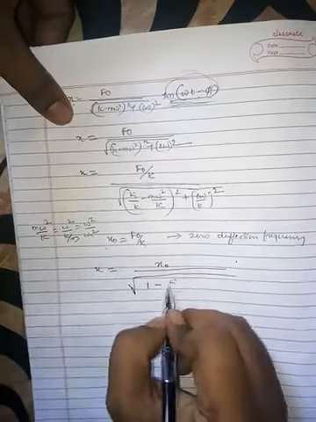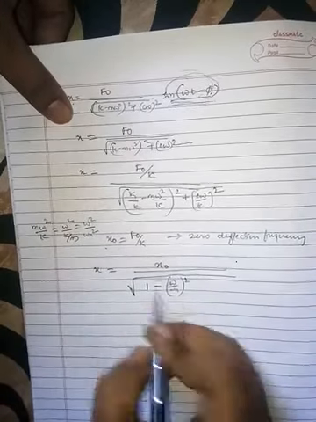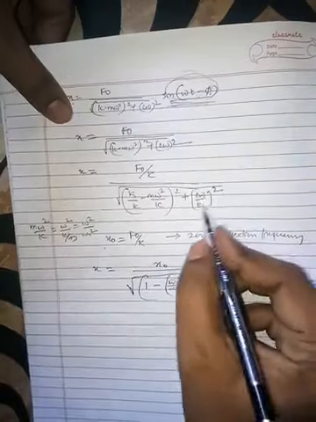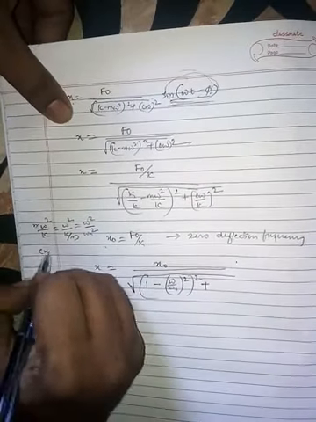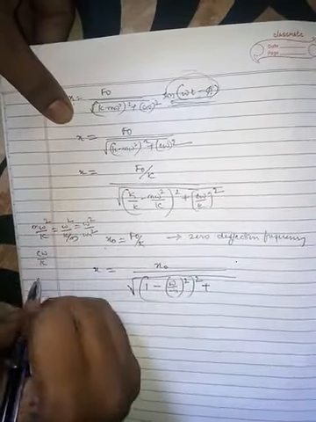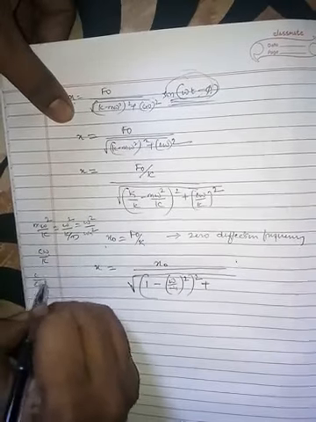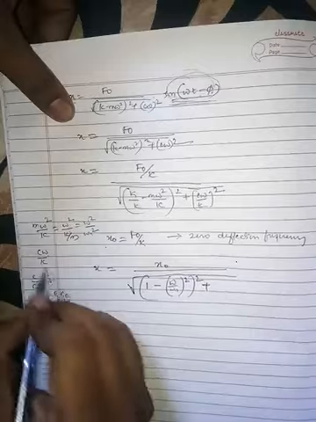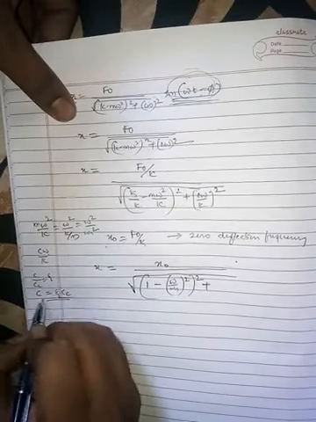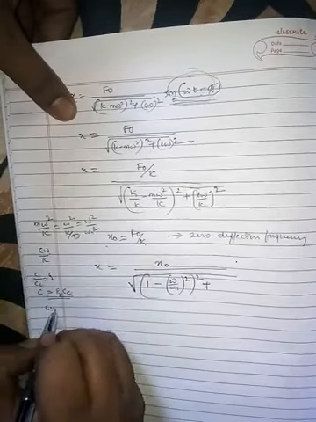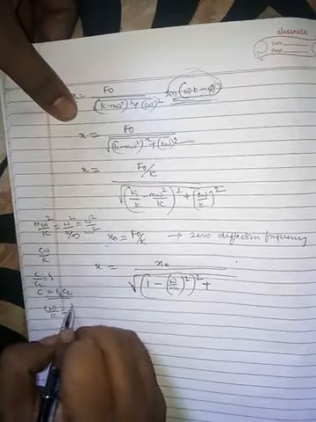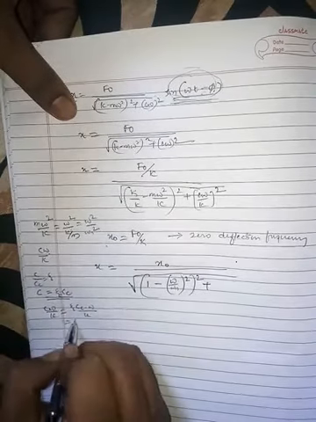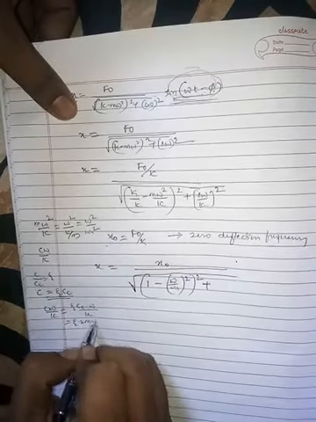So (omega by omega n) whole square, already it is in the square. Then c omega by k: we already know that c by cc is equal to zeta, so c is zeta into cc. Let us substitute c as zeta into cc, where cc is 2 m omega n.